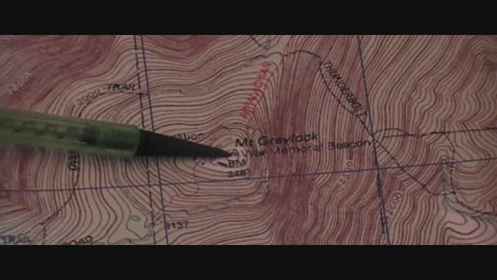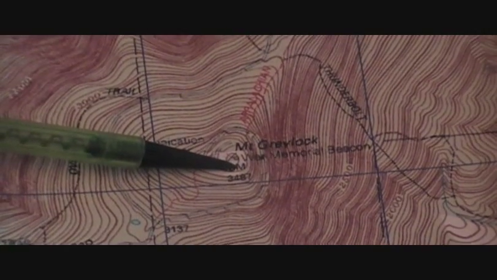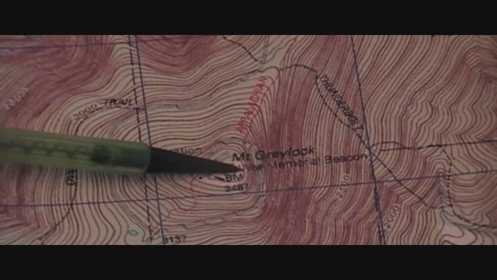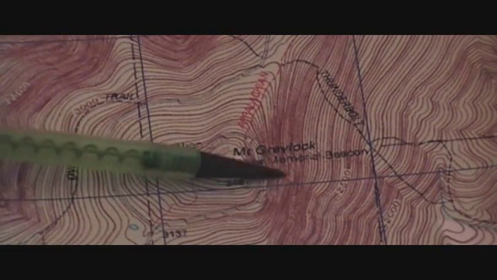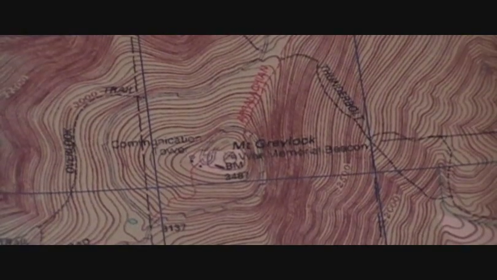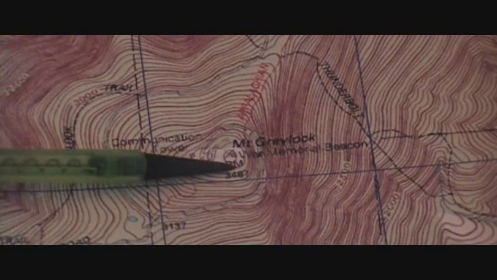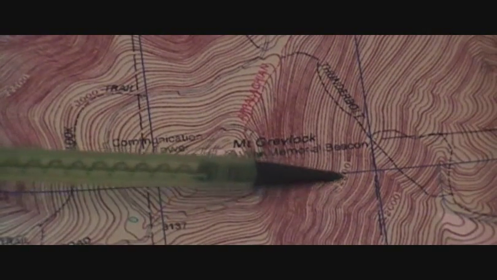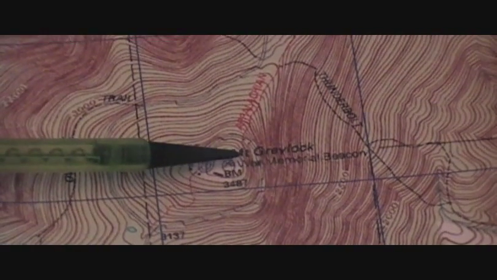So if we took our map out and we were up on top here and we oriented the map, okay, if we're facing an easterly direction, knowing that all our contour lines are close and there's a steep drop off, like we said in the other video, of almost 1,000 feet from where we're standing to this 2,500 mark. So we're facing an easterly direction.